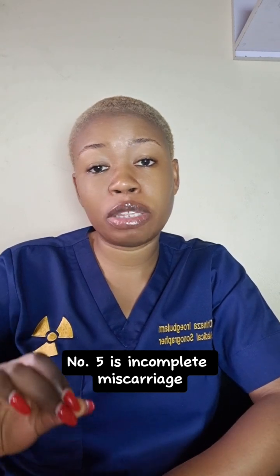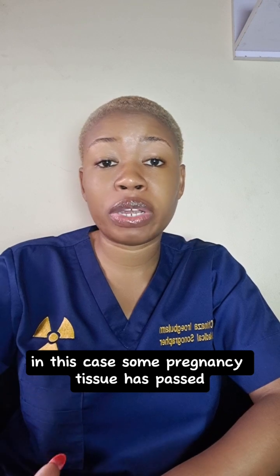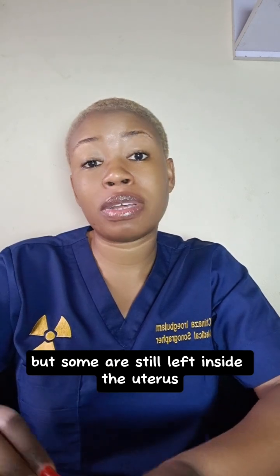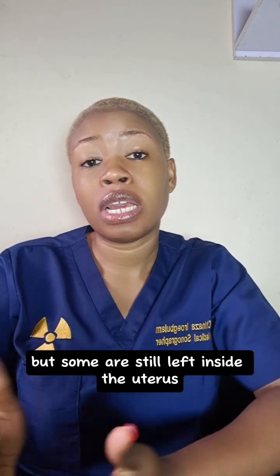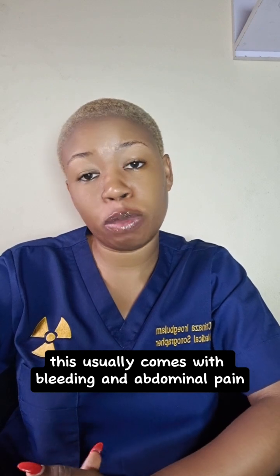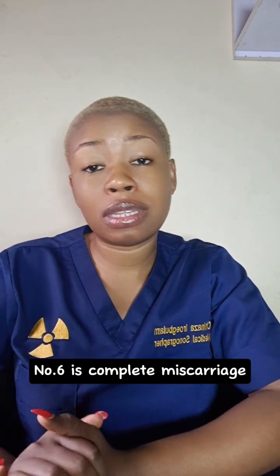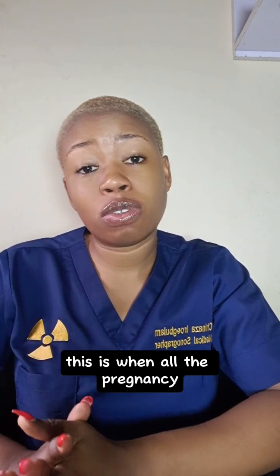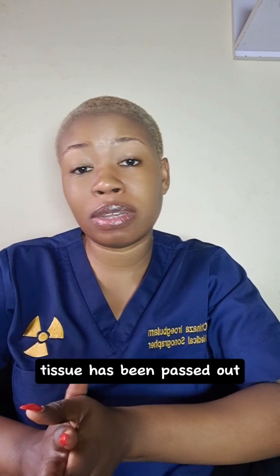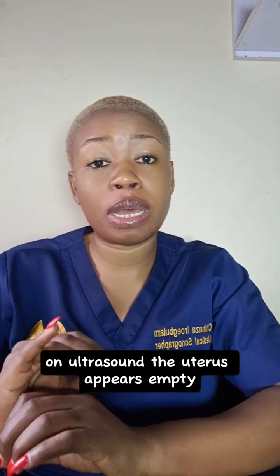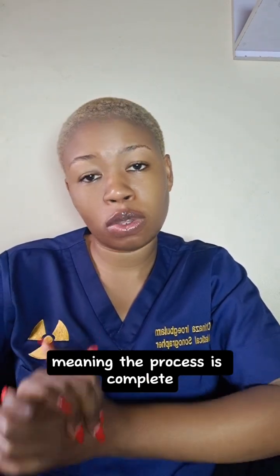Number five is incomplete miscarriage. In this case, some pregnancy tissue has passed, but some is still left inside the uterus. This usually comes with bleeding and abdominal pain. Number six is complete miscarriage. This is when all the pregnancy tissue has been passed out. On ultrasound, the uterus appears empty, meaning the process is complete.